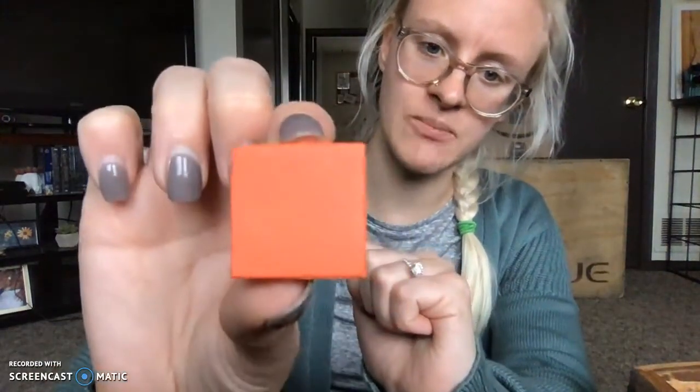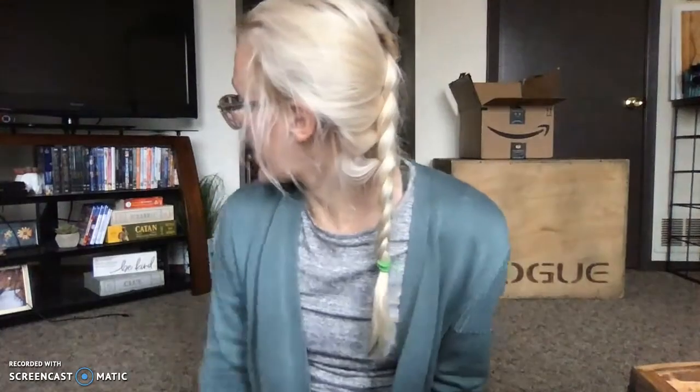Squares can be really small like this one, or they can be really big. Can you find some squares in your house? I have a picture frame that is a square, and I see an Amazon box that is a square. What do you see that's a square?